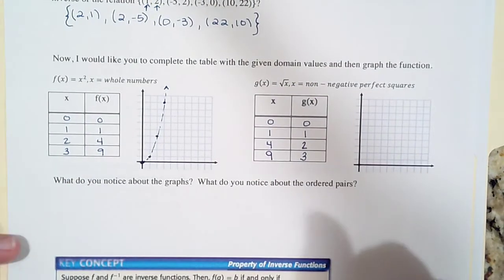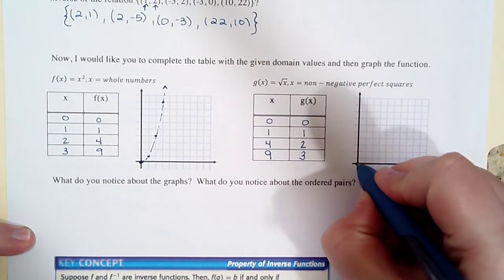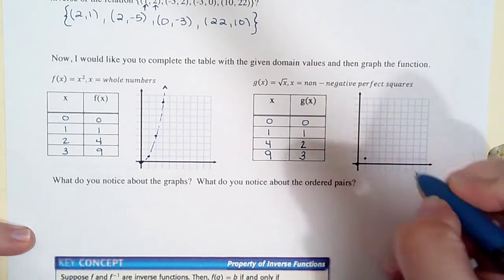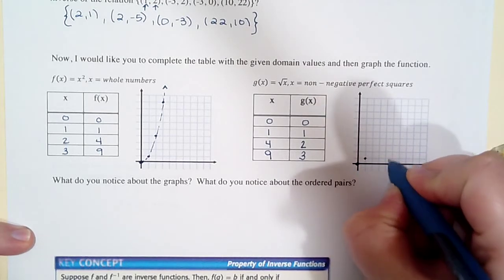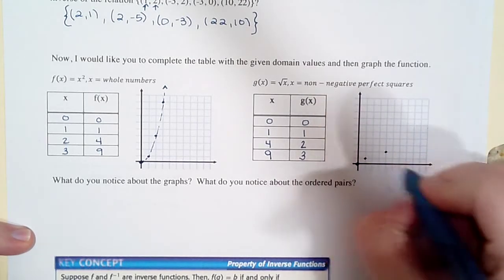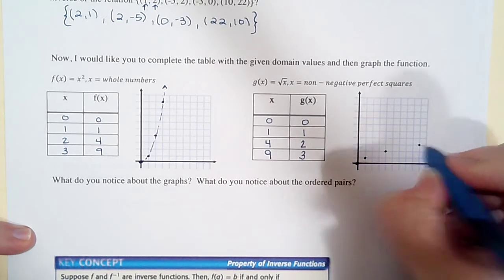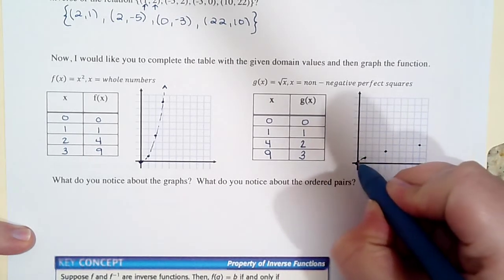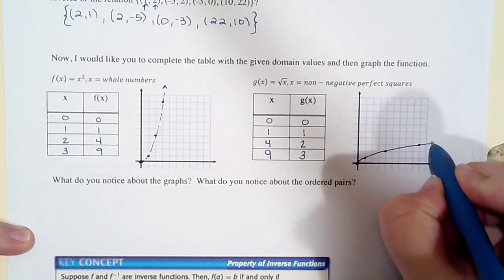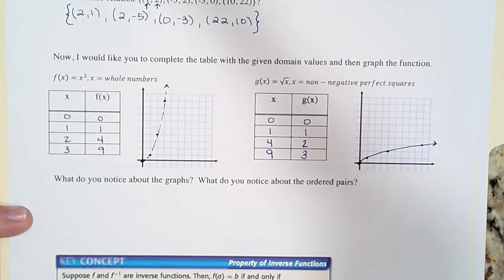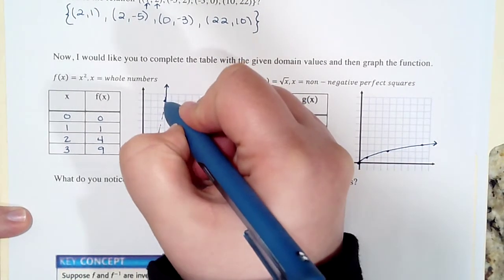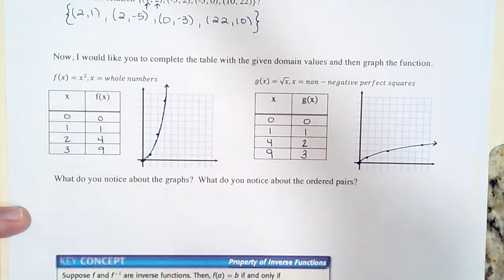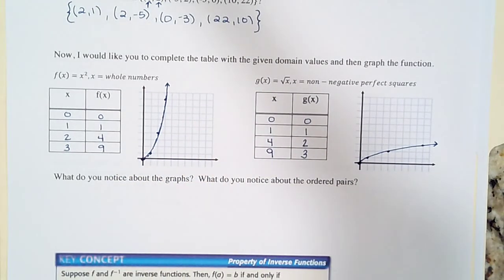So let's see what that looks like graphically. 0 stays at 0, 1 goes to 1, we jump all the way over to 4, and then jump all the way over to 9, and connect the dots. There we go. Now I'm going to take this even one step further and show you something that I really like to see.